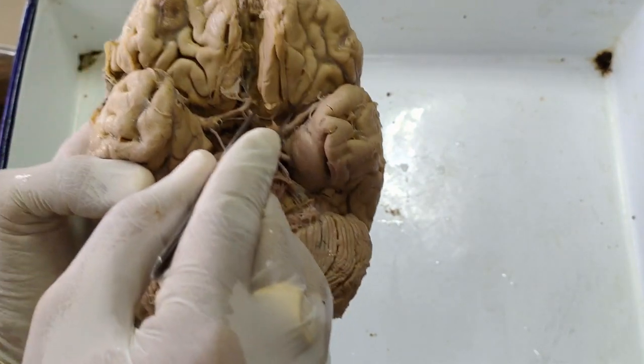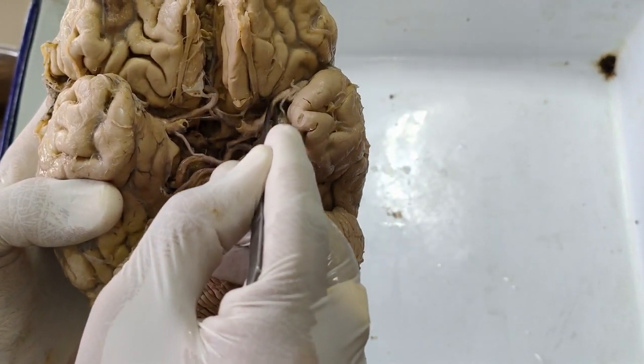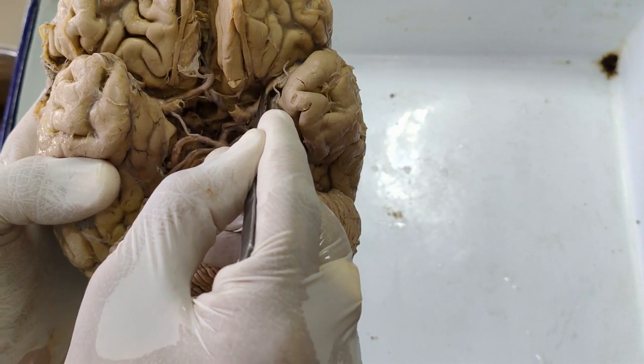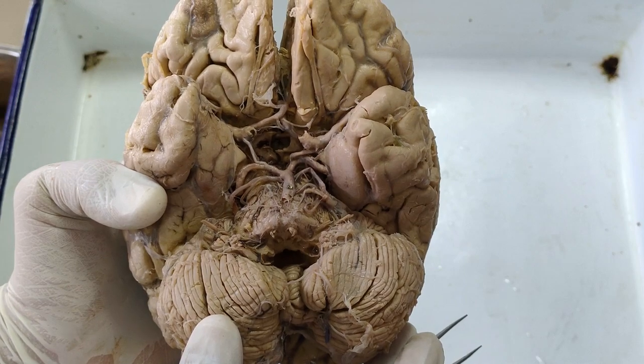And one more major artery which can be seen here is the branch of the internal carotid, that is the middle cerebral artery. Okay, so that is about the circle of Willis.